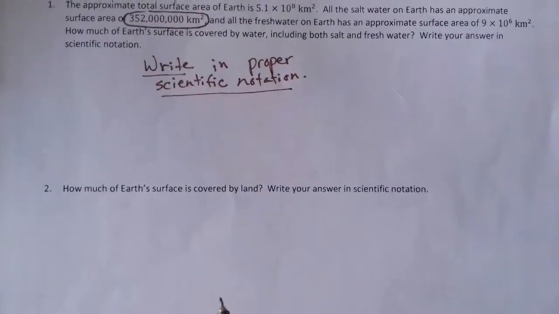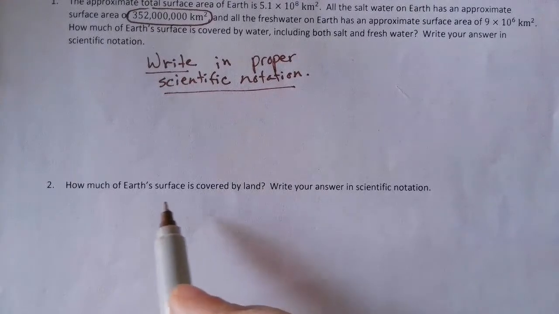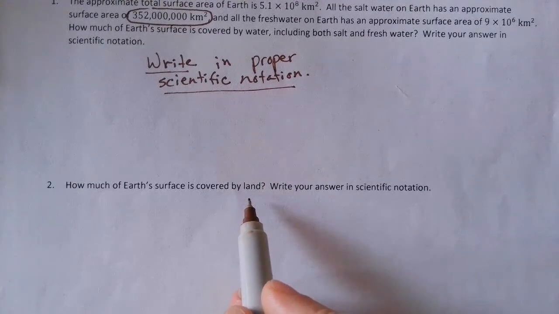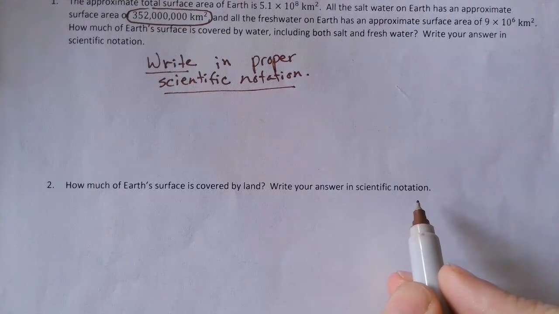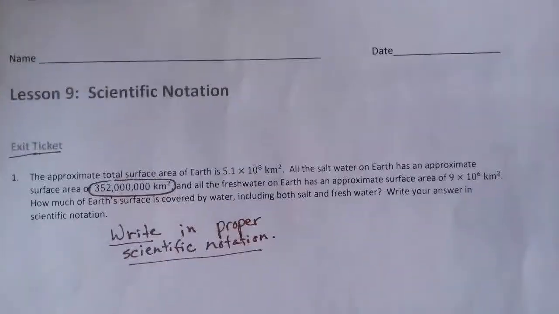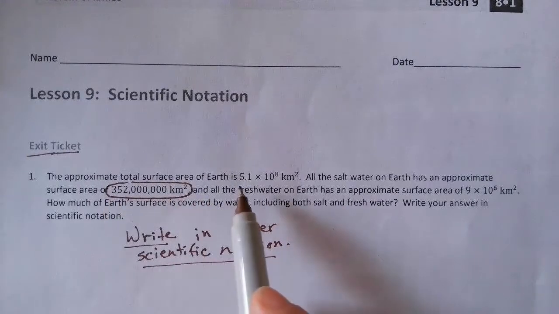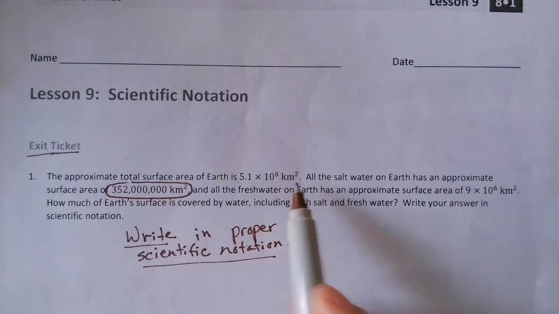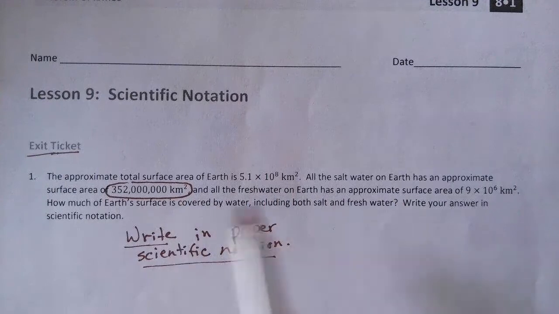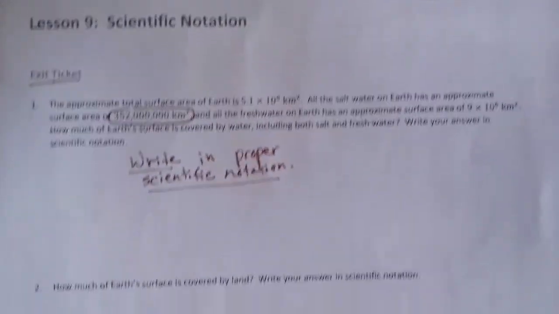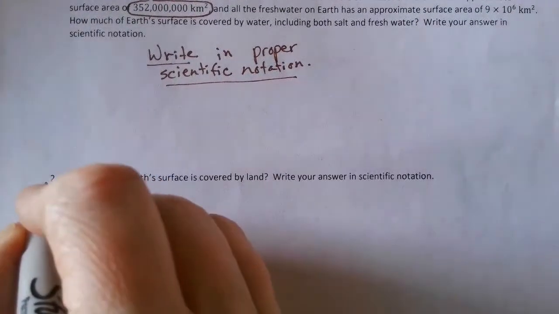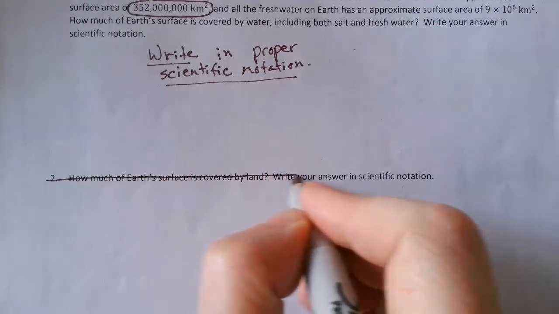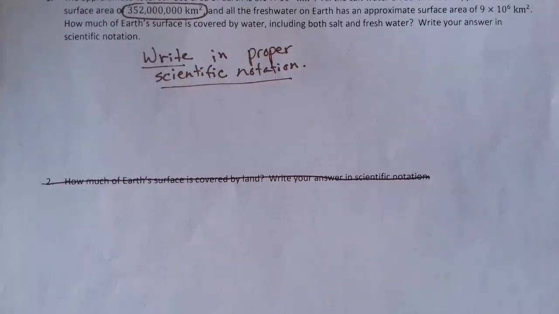Okay? Next piece. How much of Earth's surface area is covered by land? Write your answer in scientific notation. So we have the total surface area. We have the total of salt water, the total of fresh water. What's left is what's covered by land. So again, this requires you to calculate. You may cross this off and you do not have to answer that piece of it.